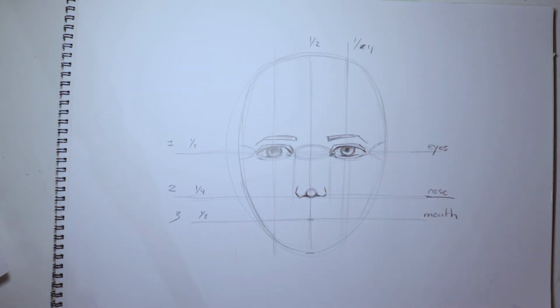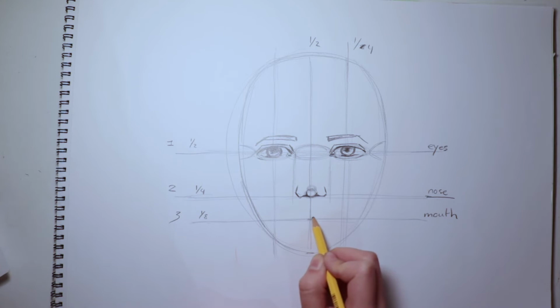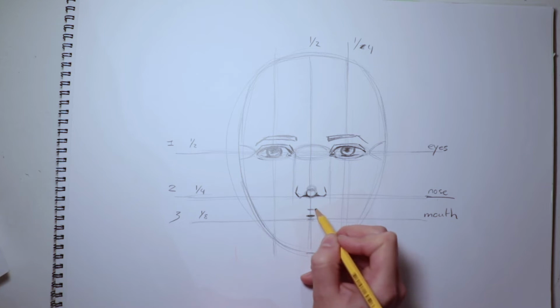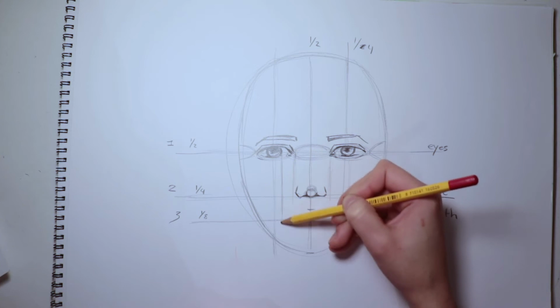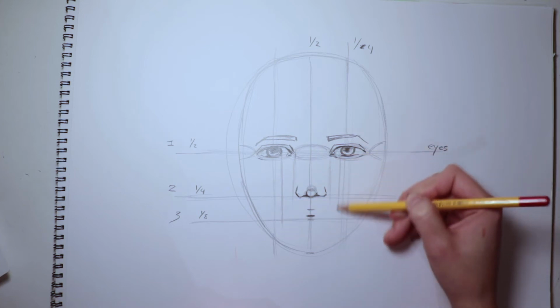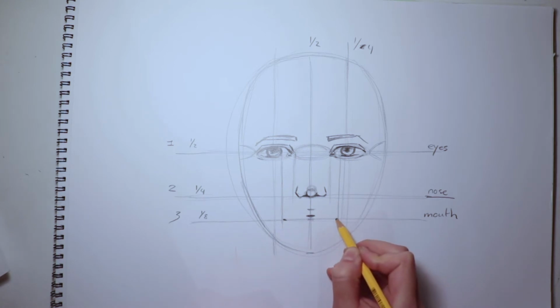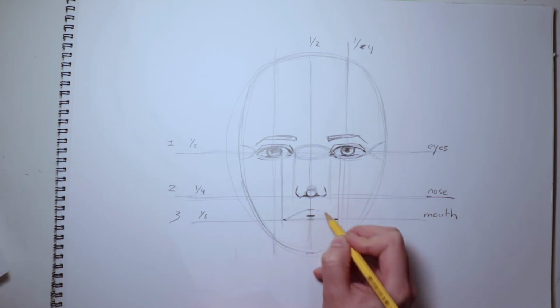Now we will draw the mouth. Let's take the middle of this area. This will be the upper part of the lip. Use the inner circle of the iris as a guideline. Those will be the edges of the lips. Then, draw at the same height as the upper lip, the bottom lip.